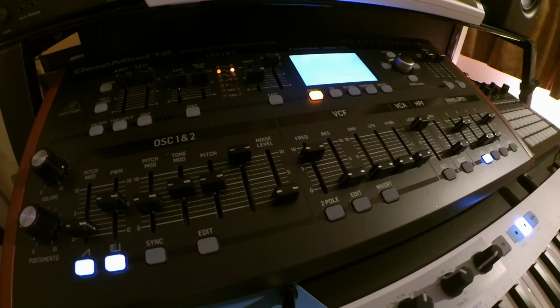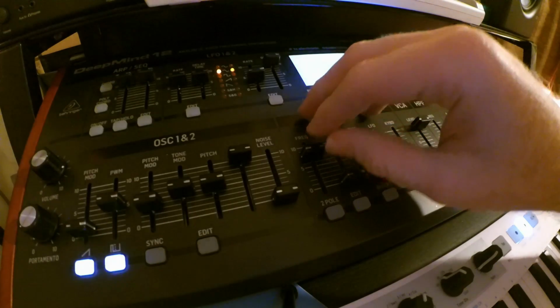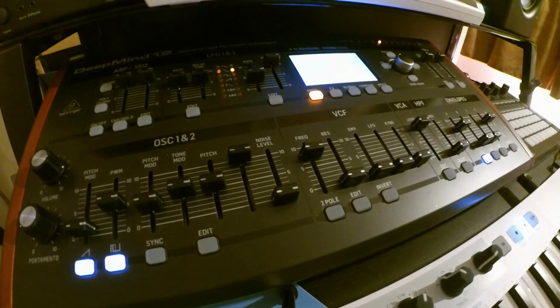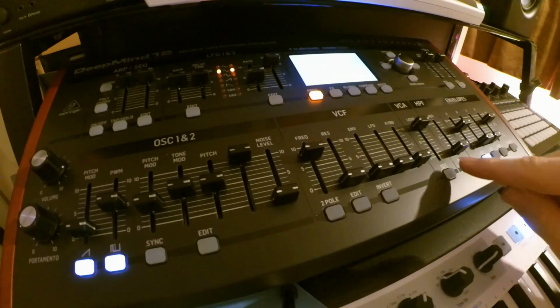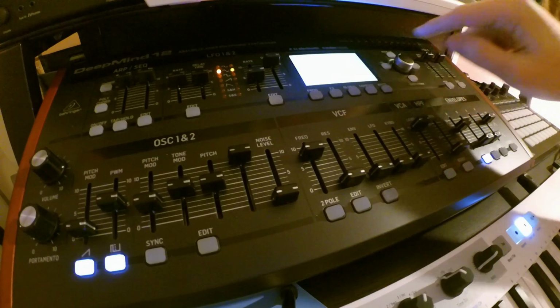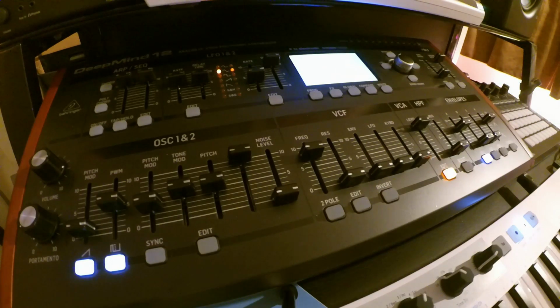Alright, the next section we want to work on is the VCF, the filter, and we want to take the frequency and turn it down to around 8. Let's give that a listen. Alright, the problem here is we have velocity sensitivity happening on the VCA. It's pretty easy to disable. Just press the edit button on the VCA, find the parameter that says velocity sense on the display, and turn it to 0. String machines didn't have velocity sensing, at least none to my knowledge. So let's listen to that.